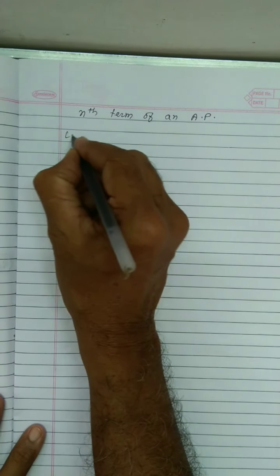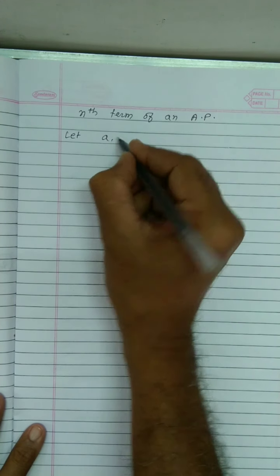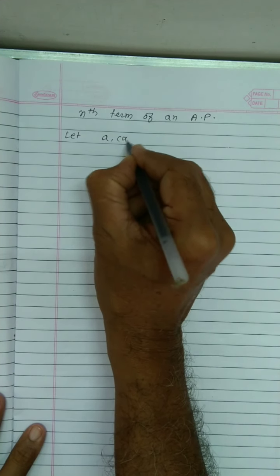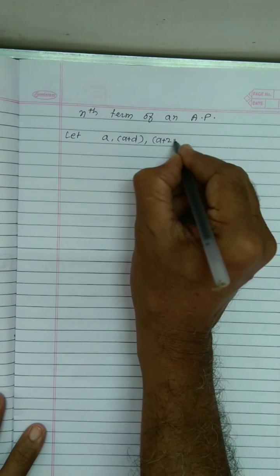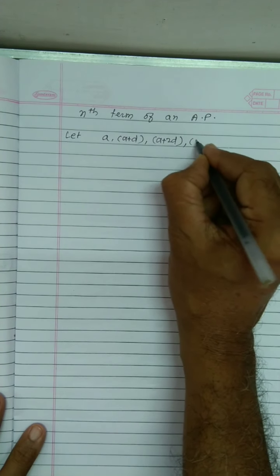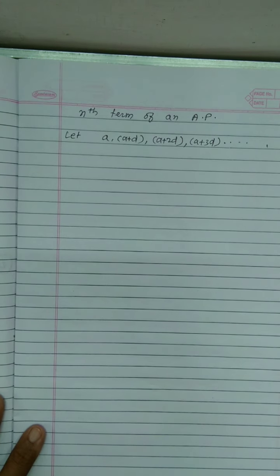Now students, we see the nth term of an AP. Let us say we know an AP where the first term is a, the second term is a plus d, the third term is a plus 2d, and the fourth term is a plus 3d, and so on. This is an AP.